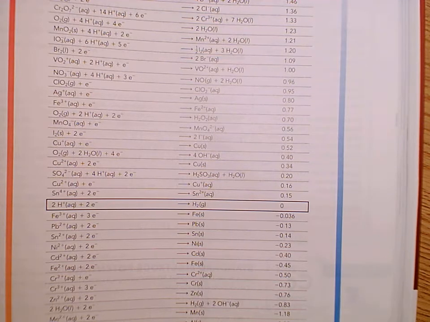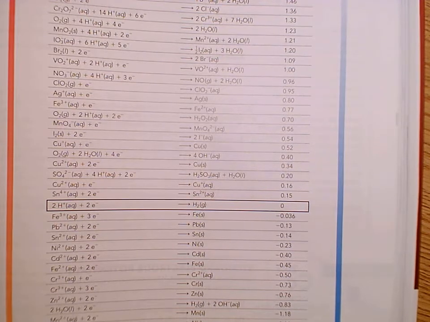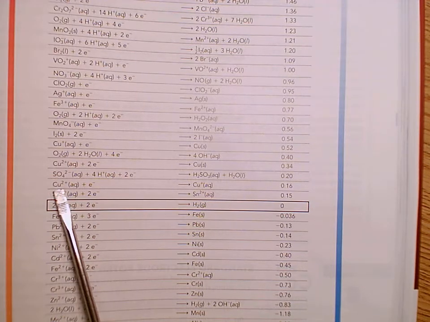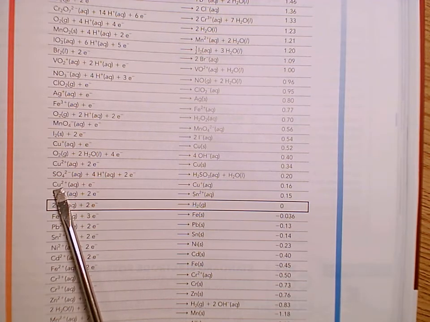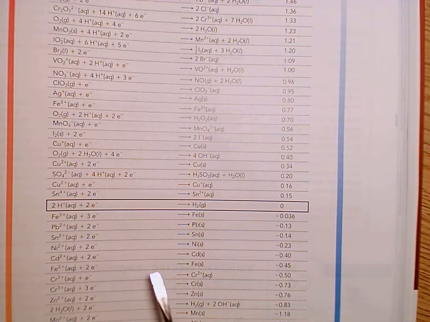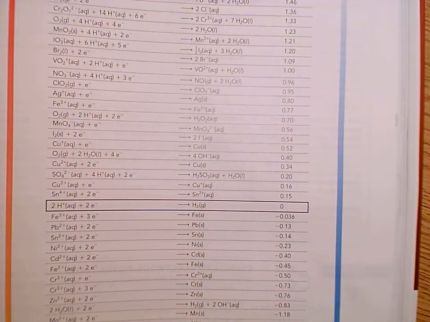Okay, so when you're looking at this table, it means two things. It means if we set up two half-cell reactions, if we set up our galvanic cell, we could put copper 2 plus and copper solid on one side, zinc 2 plus and zinc solid on the other side. And the copper 2 plus we know will gain the electrons because it will react spontaneously with our zinc solid, which will lose the 2 electrons.